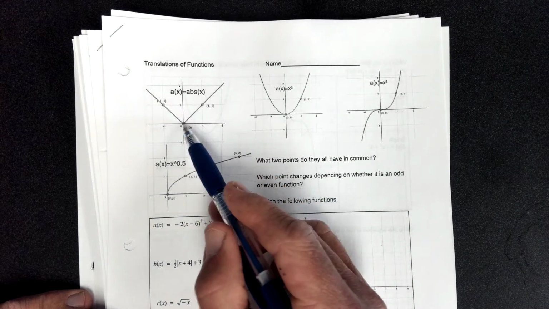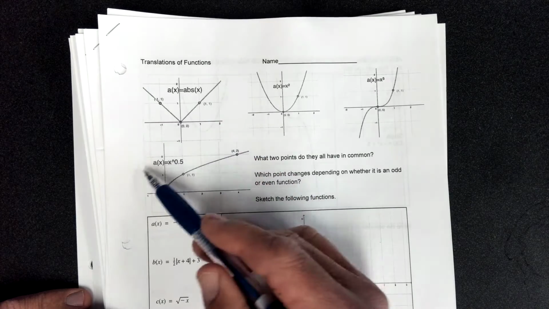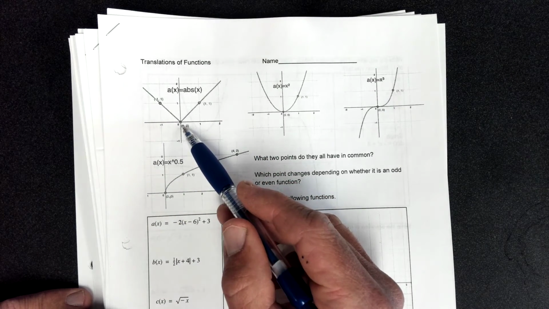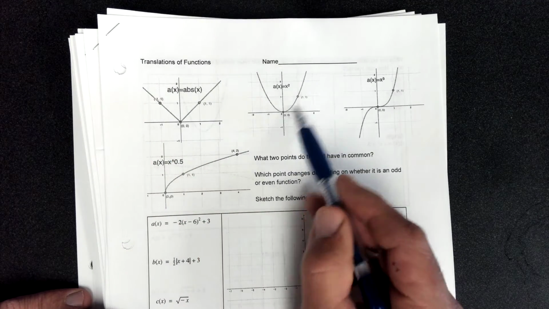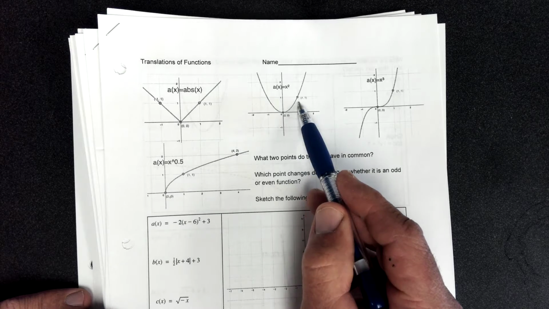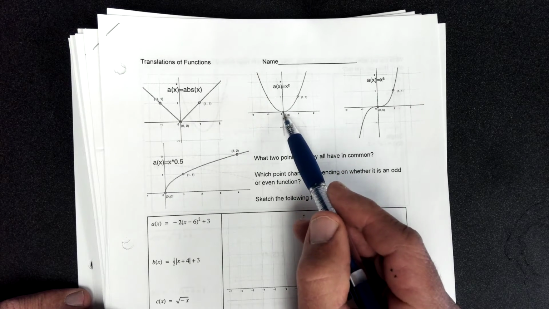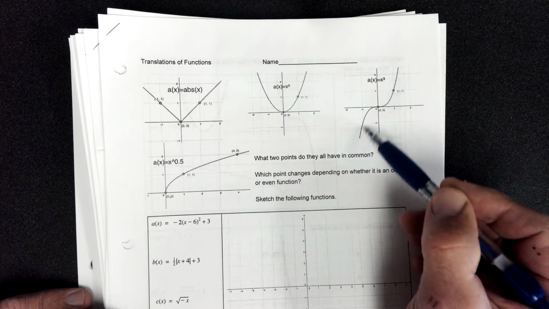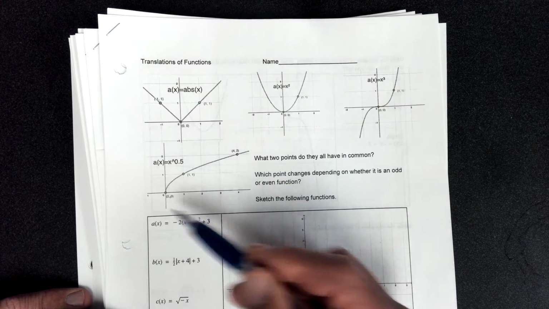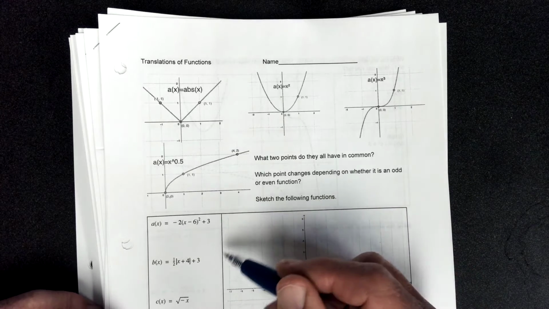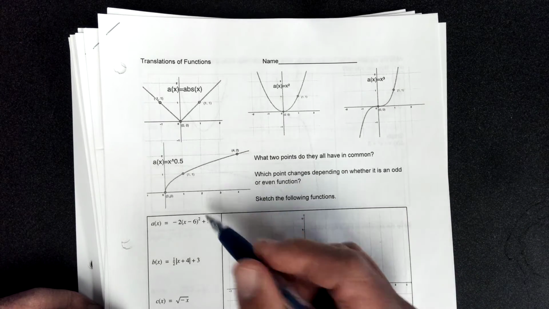So for example, this is absolute value, looks like a V, and has a lot of the aspects of the parabola, and that is symmetrical on both sides. Here's x squared, y equals x squared, our beloved parabola. This is x cubed, and then this is the square root of x. And all of our graphs get their shape from their function.